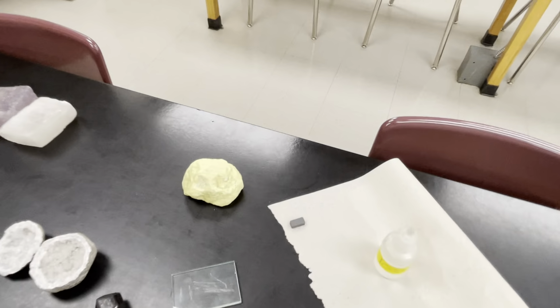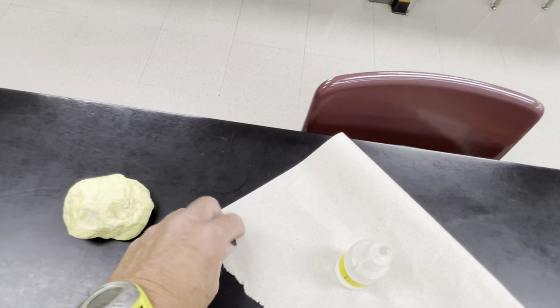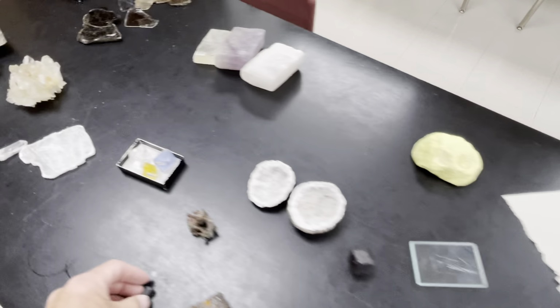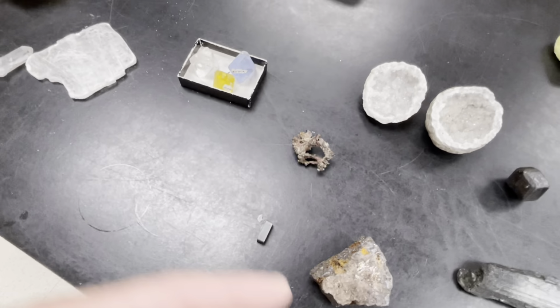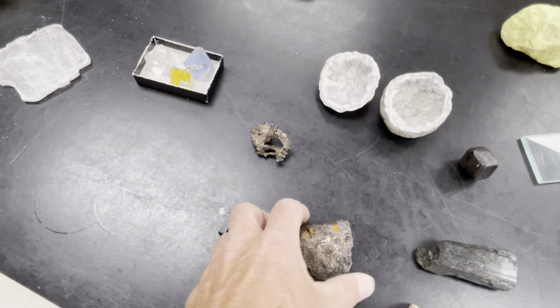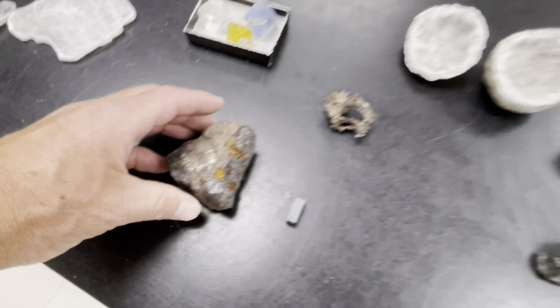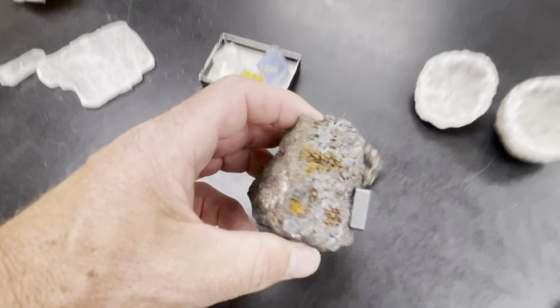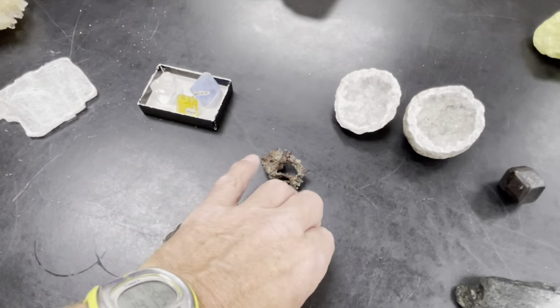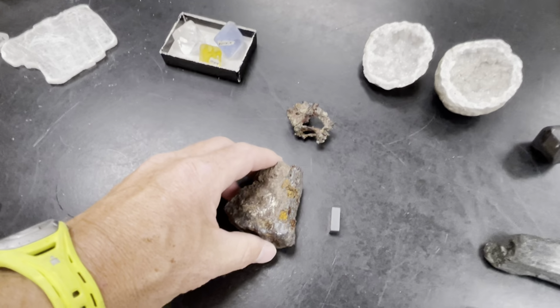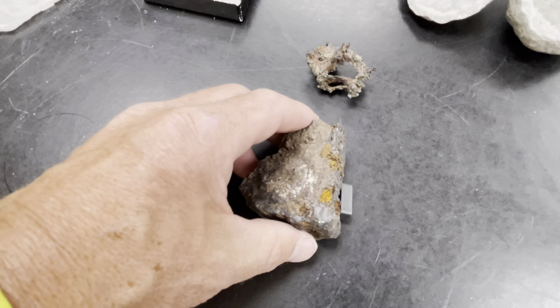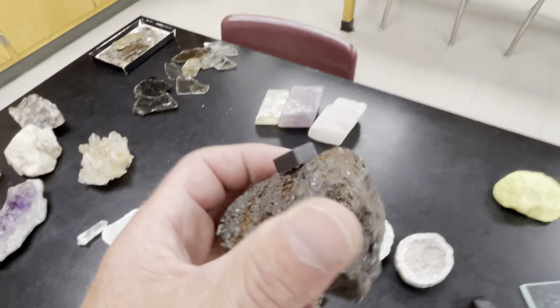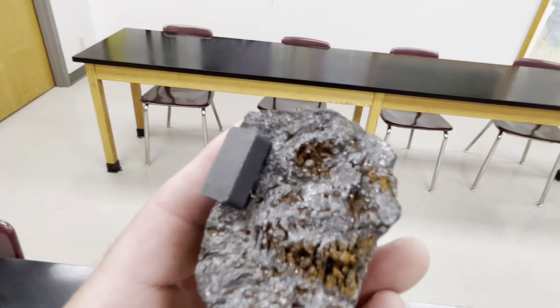A couple other quick properties that I just thought of is magnetism. There's not a lot of magnetic minerals, although when you get into ore minerals, you can find some that are magnetic that way, but here's a mineral that attracts the magnet. This has a great name, right? A magnetic mineral. What would be a good name for that? This is magnetite.